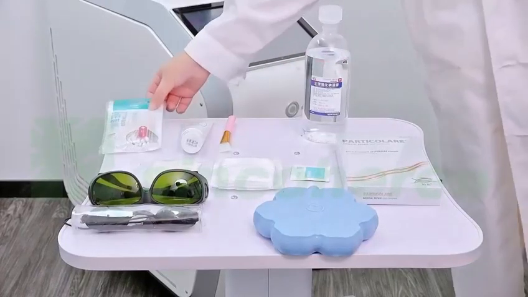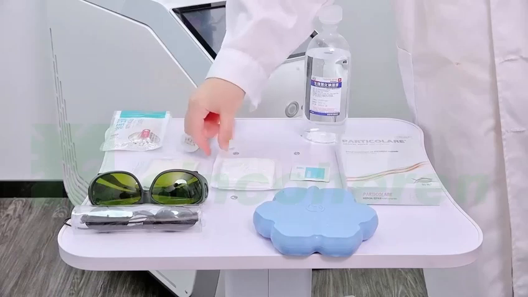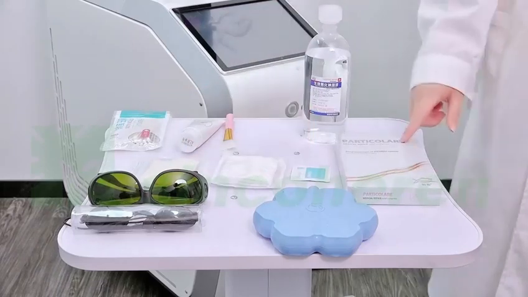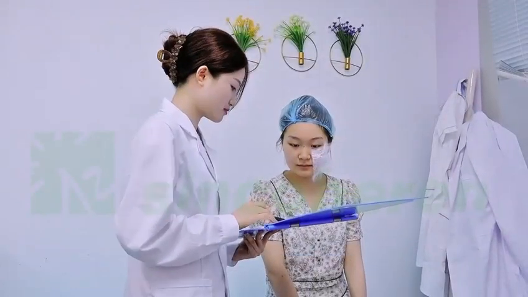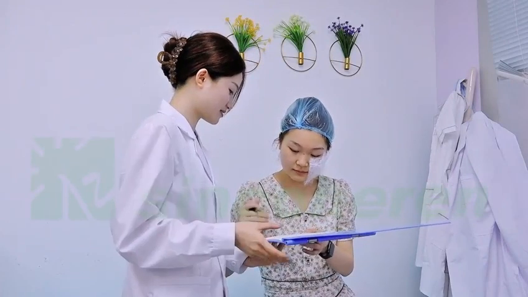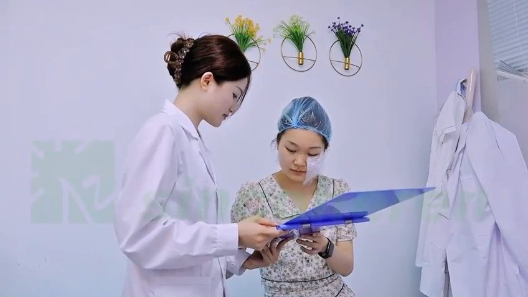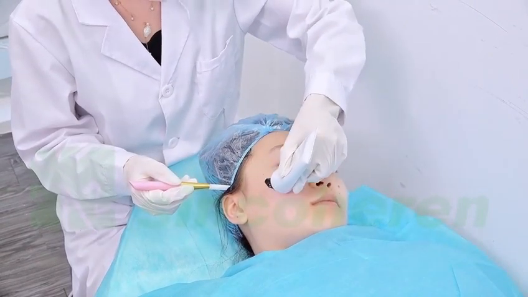Carbon peel. These are the items we prepared: cotton swabs, carbon brush, saline, gloves, gauze, alcohol pad, mask, goggle, eye shade, and ice pack. Patient preparation: be informed of the contraindications, sign the consent form, be informed of the post-operative precautions and possible conditions. Now the doctor is applying carbon on the patient's face.